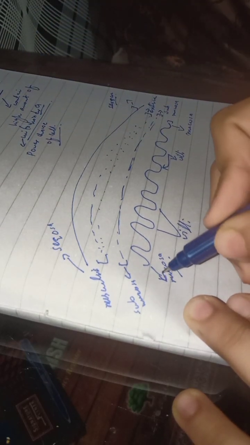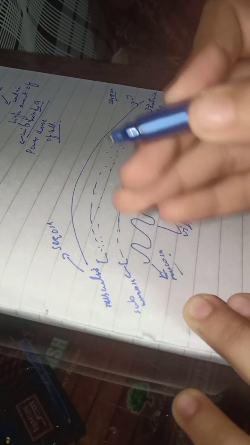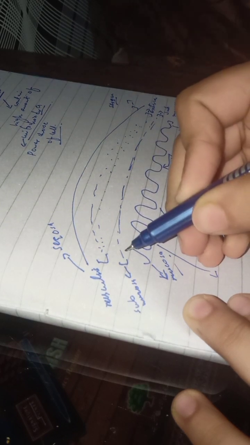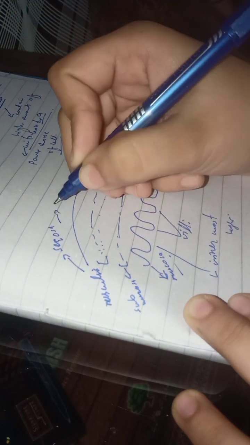The mucosa is the innermost layer. After that we have the submucosa, then the muscularis, then the serosa, which is the outer layer. So these are the four layers of the duodenum.